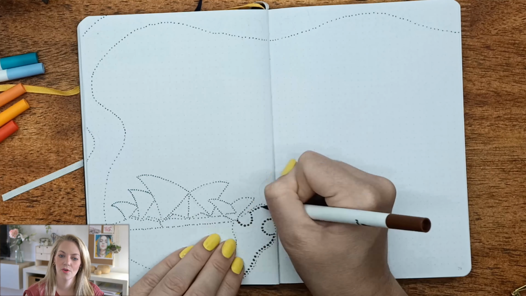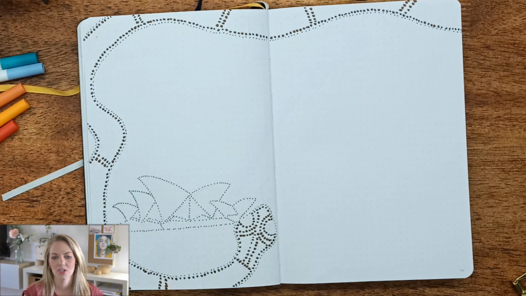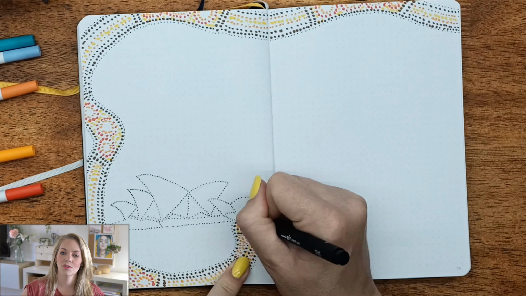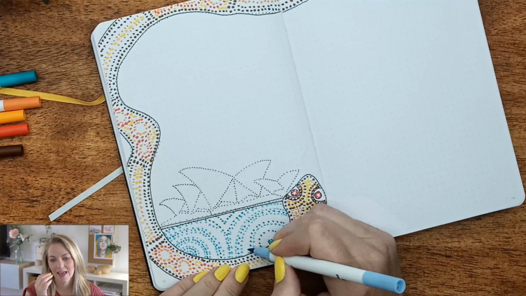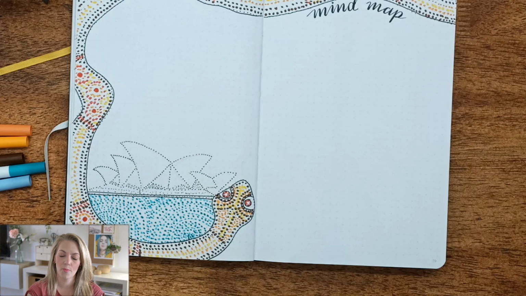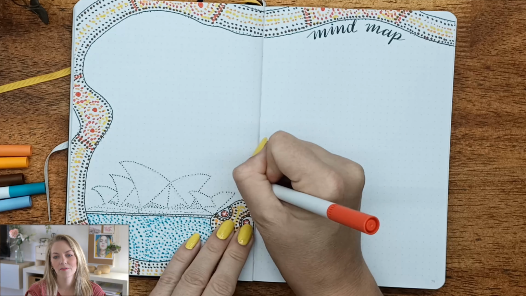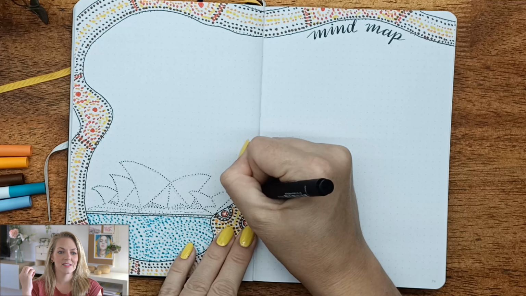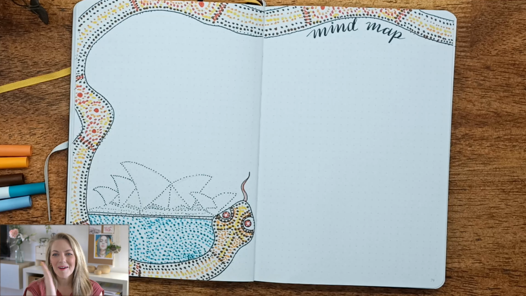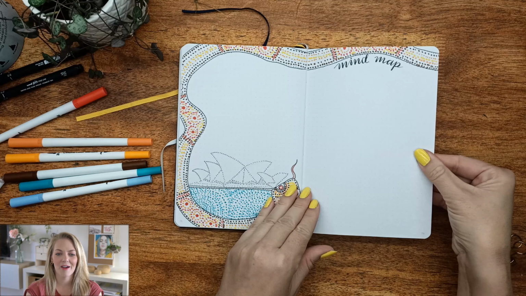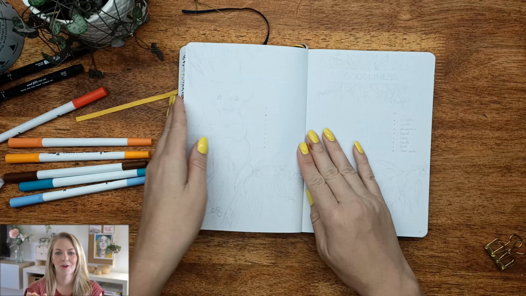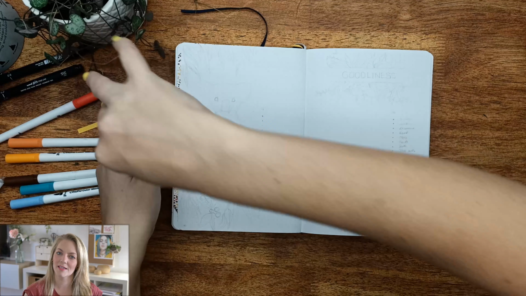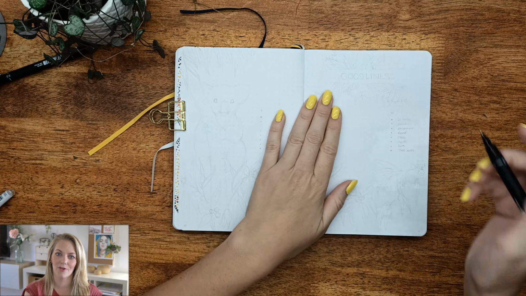Now I did this also in an Aboriginal art themed kind of style, which is using a lot of dots to create the pictures. So I thought I'd do a big snake, Australia being known for the snakes, and the Sydney Opera House with some kind of watery effects. Now that page is where I dump all the information throughout the month that doesn't have a particular spot to go. So I use that page as an area where I can put anything excess that's in the brain and I just want to get it out onto paper.